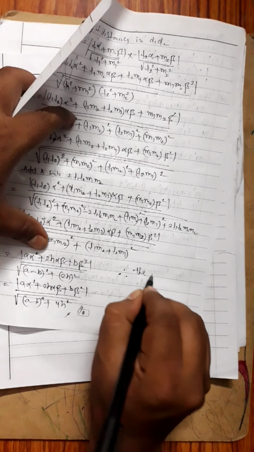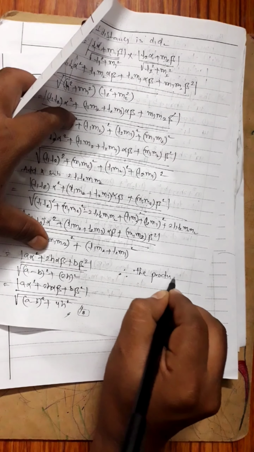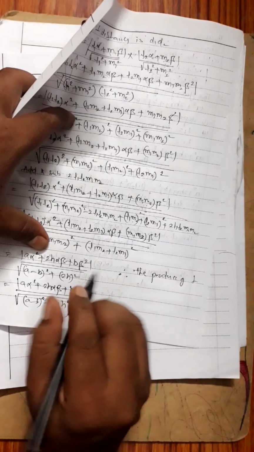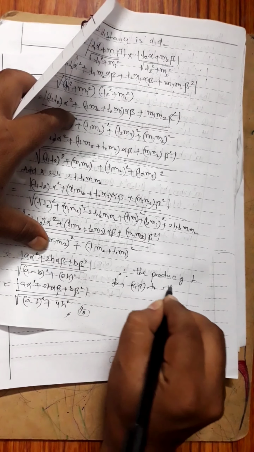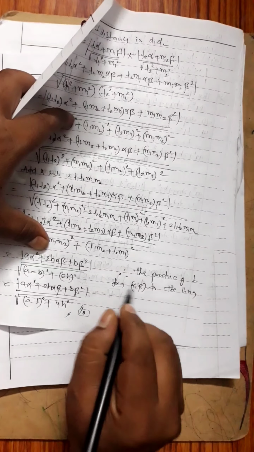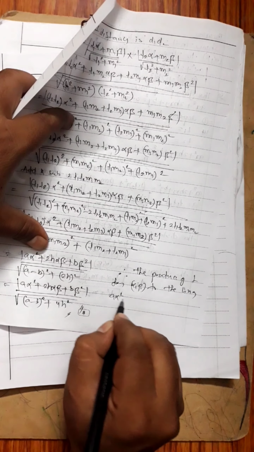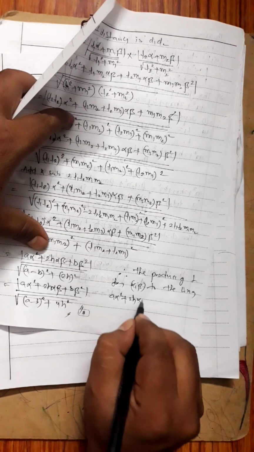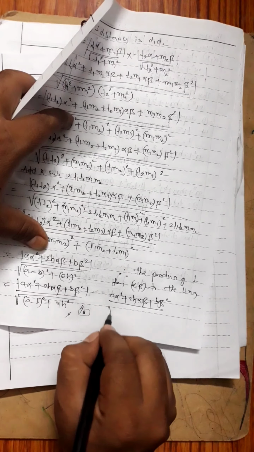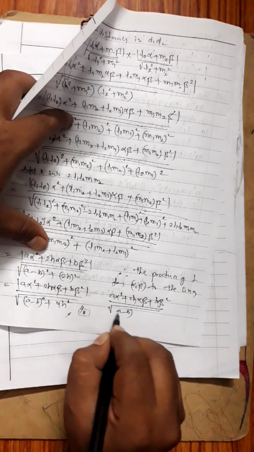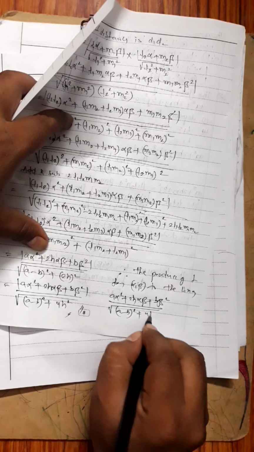Therefore the product of perpendiculars from alpha comma beta to the lines is a alpha square plus 2h alpha beta plus b beta square by root of a minus b whole square plus 4h square.